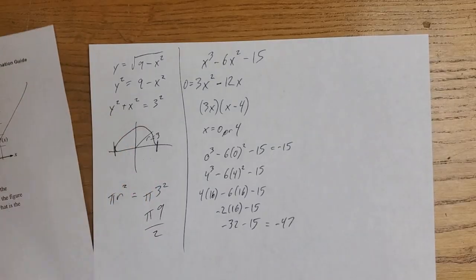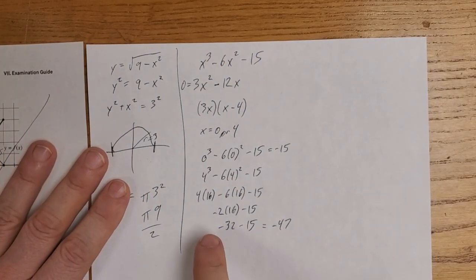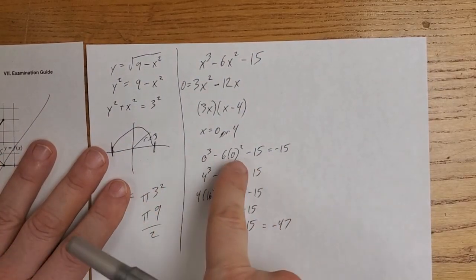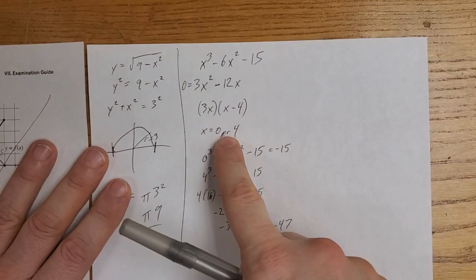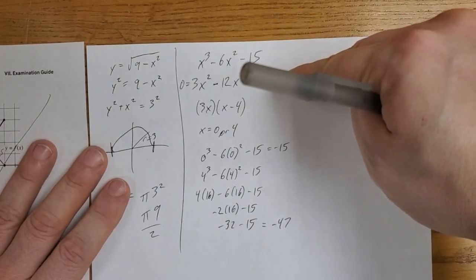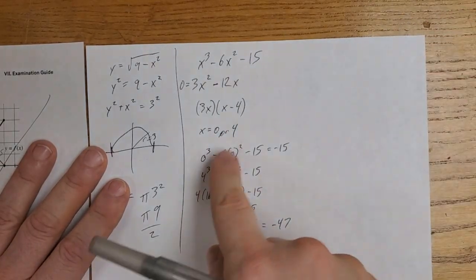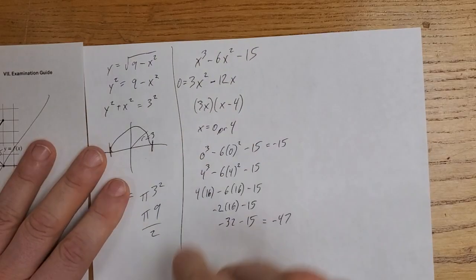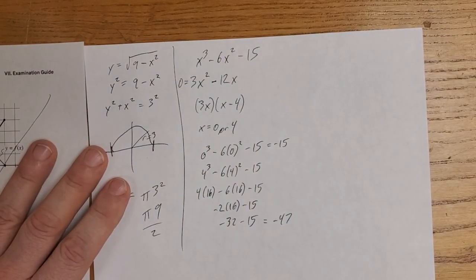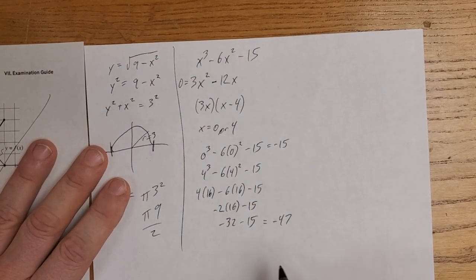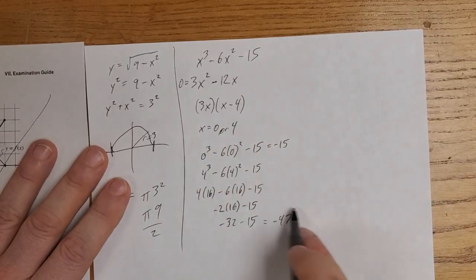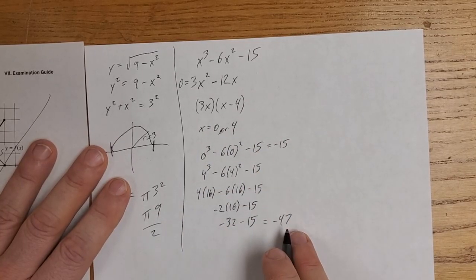So even though they're both negative numbers, the function at x equals 0 is high, and the function at x equals 4 is low. So where it's low at x equals 4 and y equals negative 47, that is definitely not going to be a maximum.